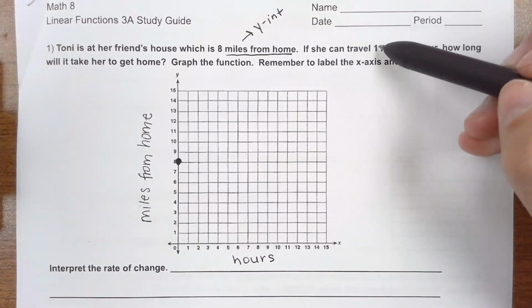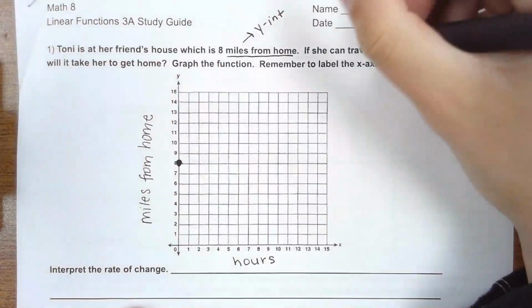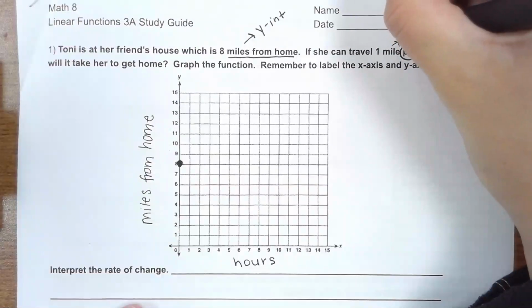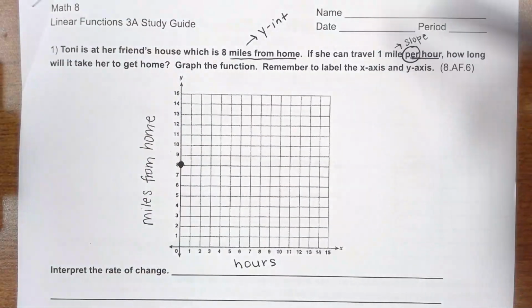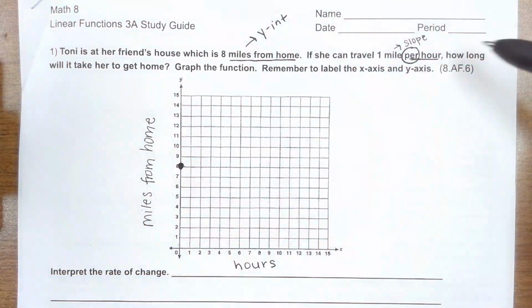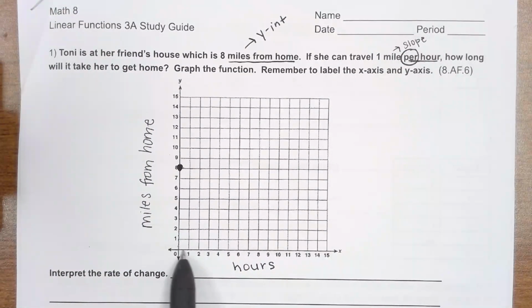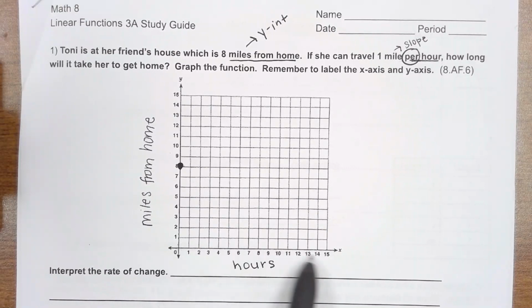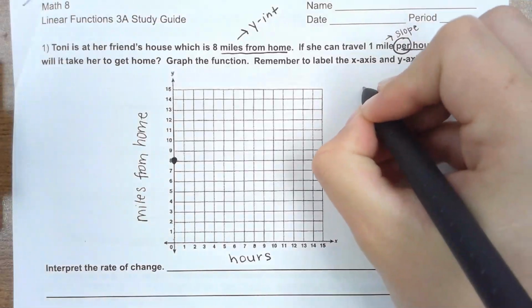Then, if she can travel 1 mile per hour, there's that word per, and that's your indicator that this 1 mile is your slope. So our slope is 1, but you also have to think about she's currently away from home, and she is trying to get home. So if she's trying to get home, that means that we should end up down here somewhere on the x-axis, because this 0 is going to represent 0 miles from home. So we are going to have a negative slope, okay? So our slope is -1.